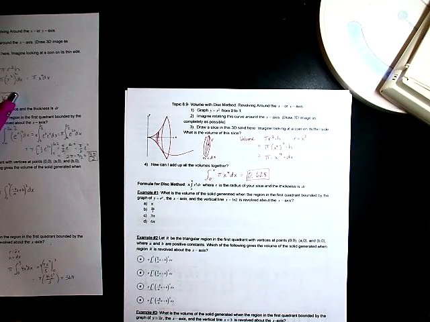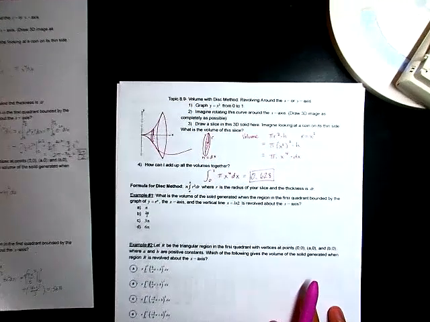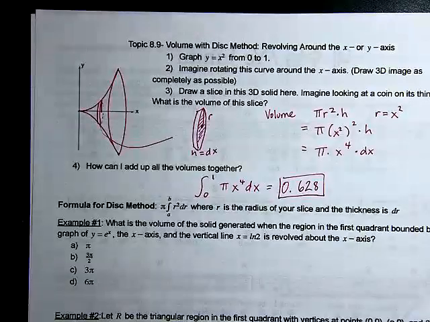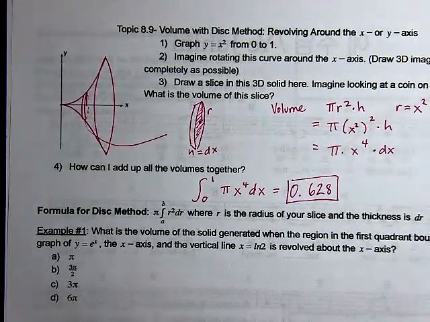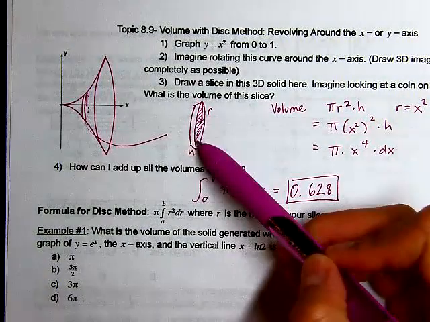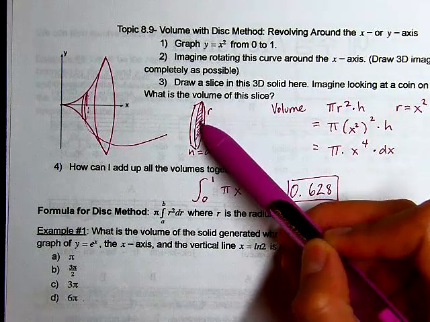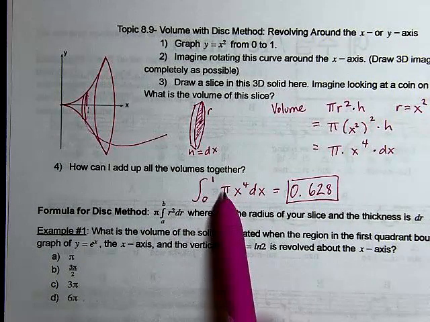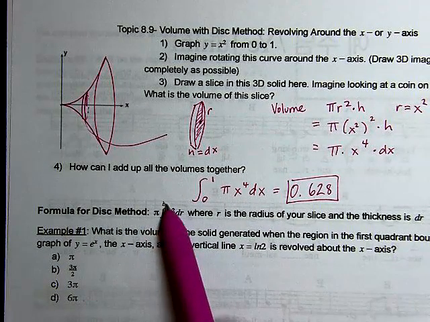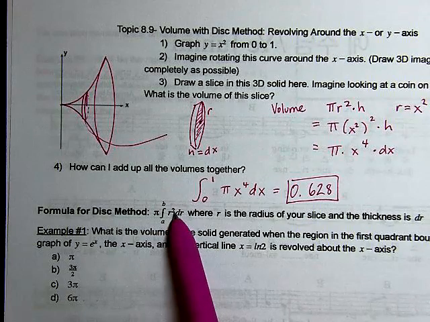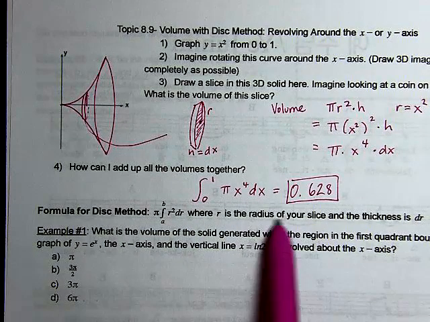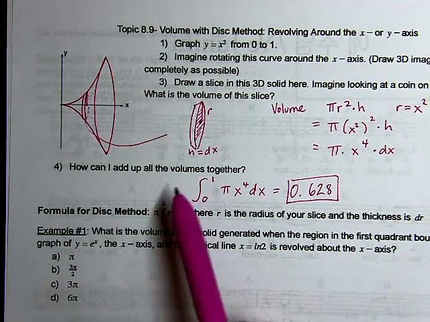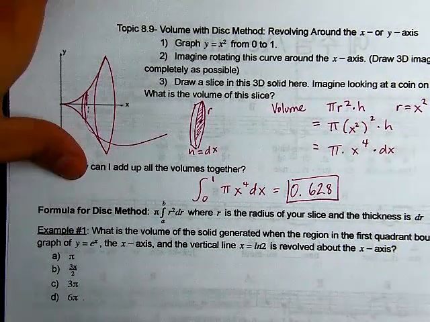So this is called the disk method. We will see soon something called the washer method, which is a second method to take volumes. I called it a coin earlier, but this could also be called a disk. That's a way to help you remember. So you'll notice the pi is here, from a to b, those are your boundaries, r squared dr, where r is the radius of your slice, and the thickness of it is dr. Let's go ahead and try a couple examples.